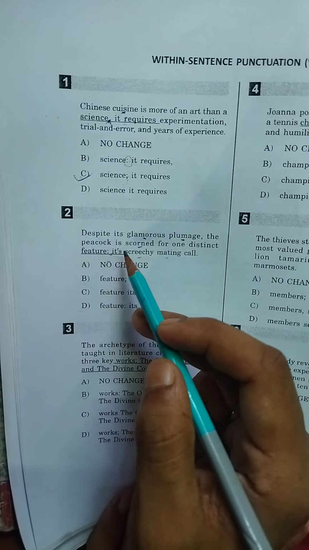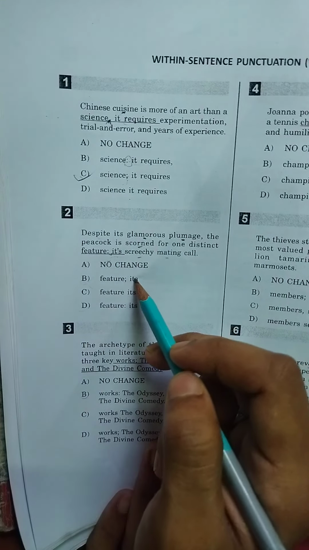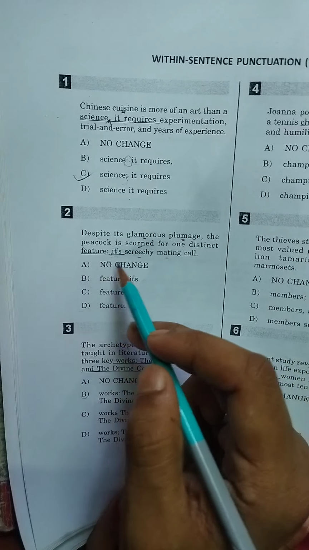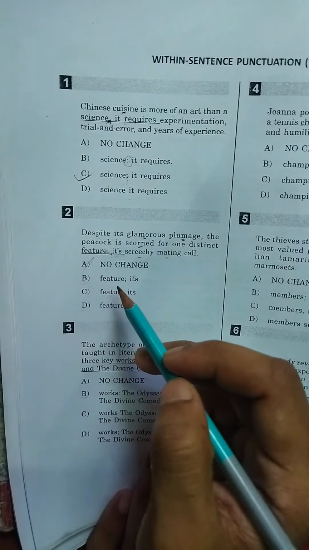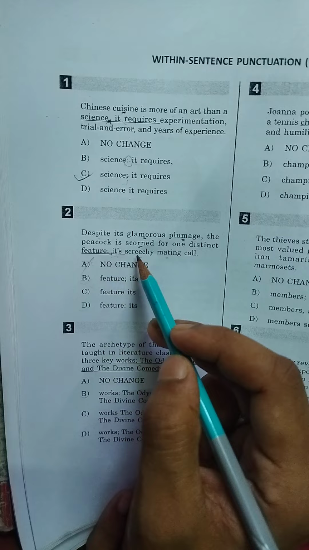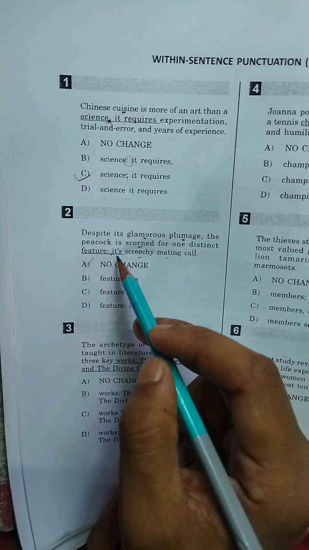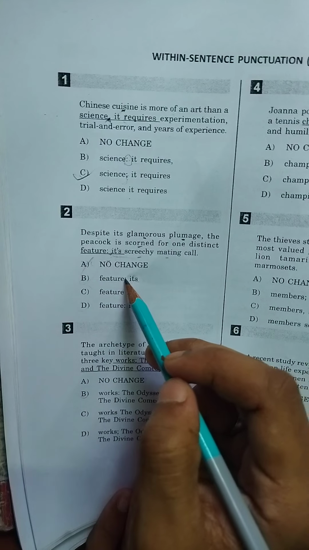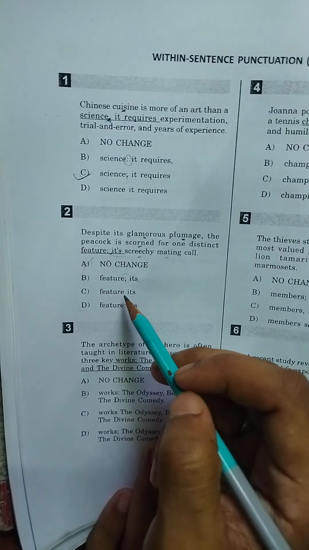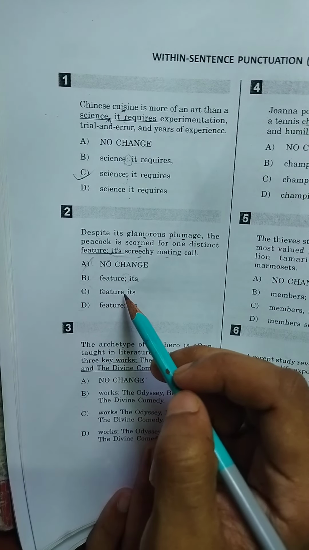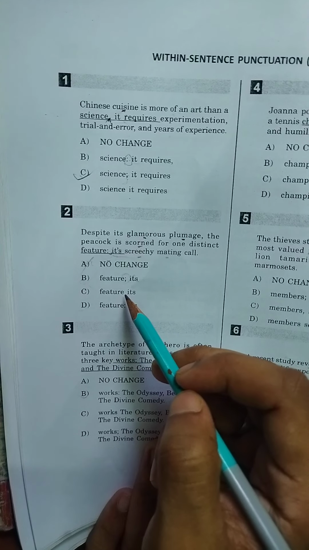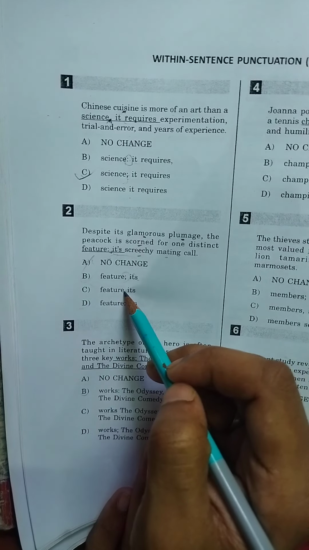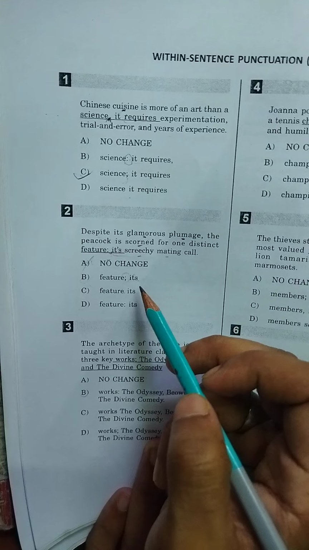We don't use an apostrophe here, so we can eliminate B and C, and we can eliminate A. And these are not two independent clauses; this part is the explanation of the earlier sentence. So we can't use a semicolon, and we have to use punctuation here, so we can't leave it alone.